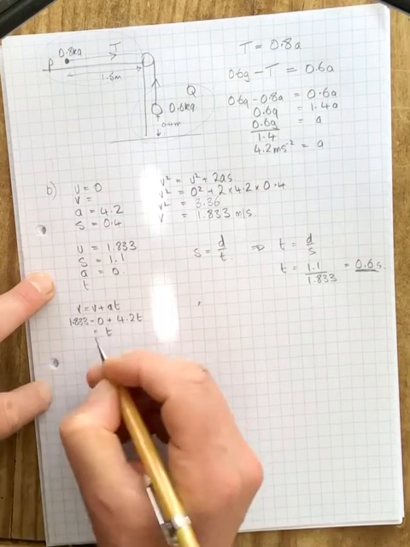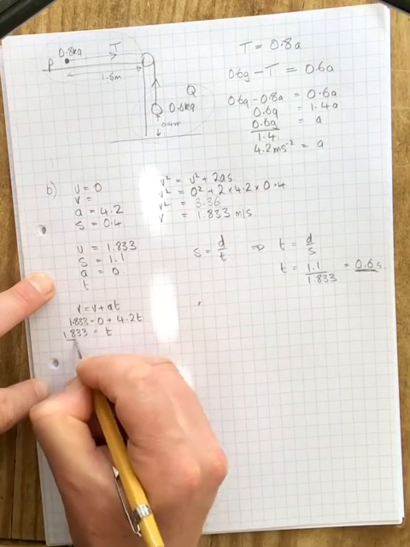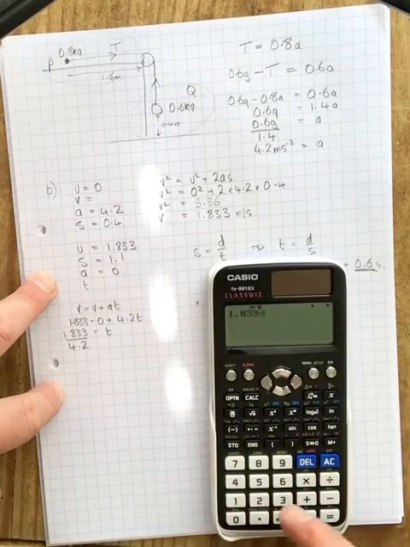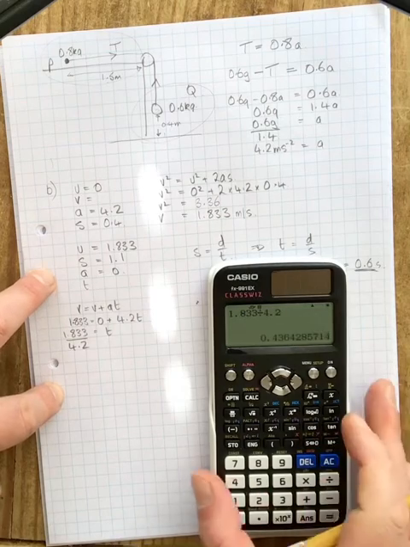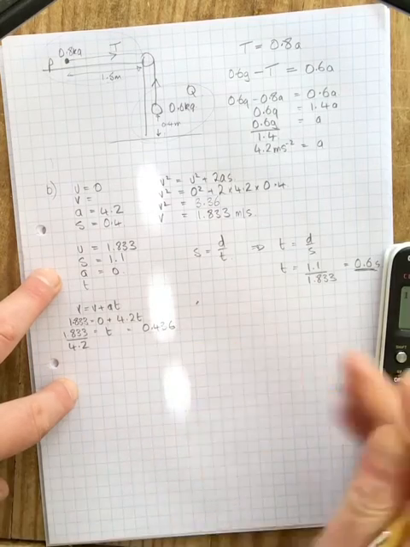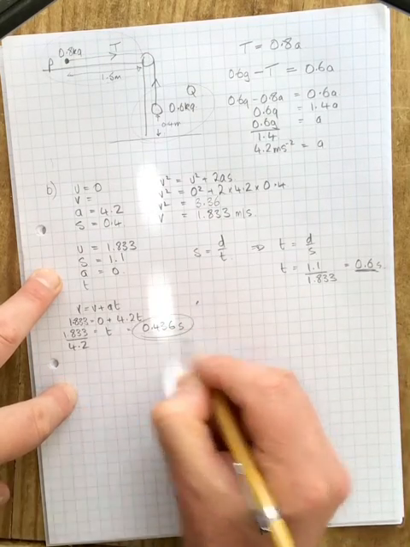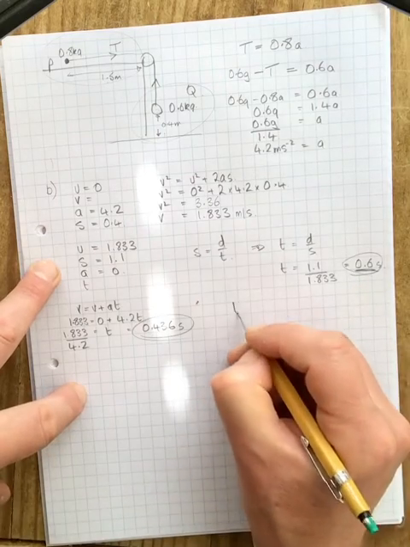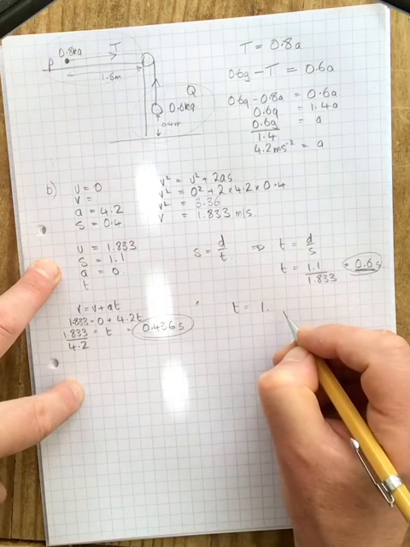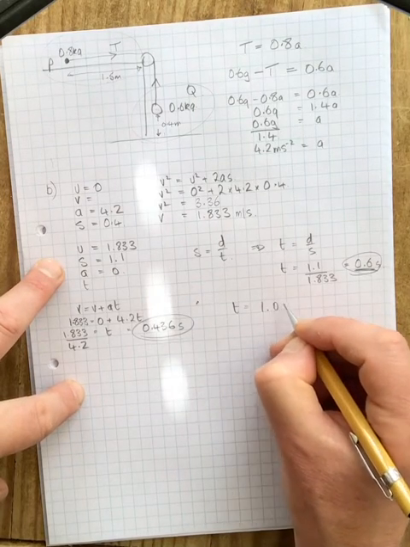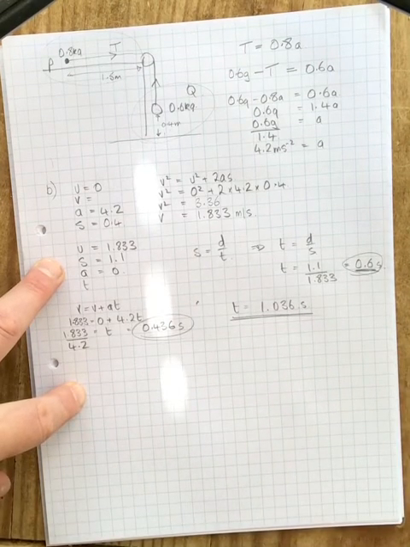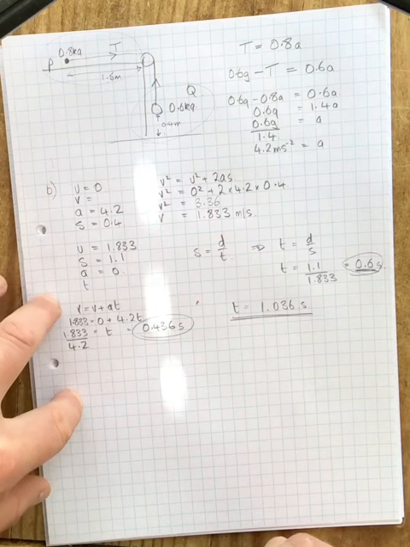So t is 1.833 divided by 4.2, which is 0.436. So the first part of the journey took 0.436 seconds, the second part 0.6. So T, the total time, is 1.036 seconds. Have they asked for anything else? No, that's it.